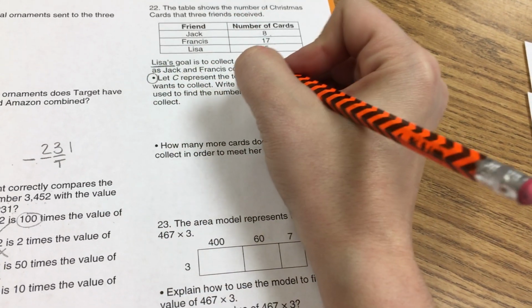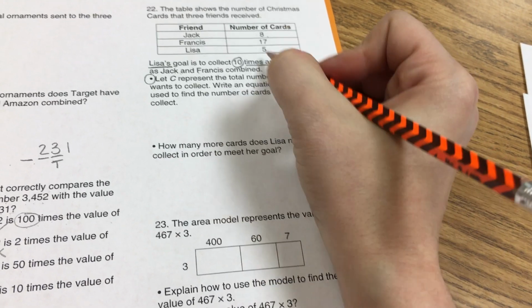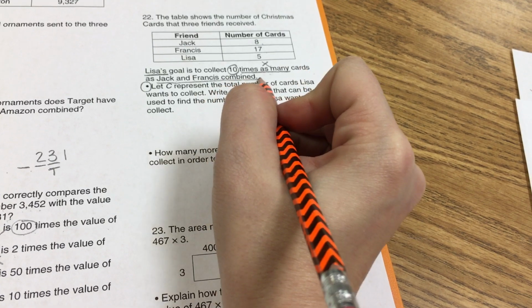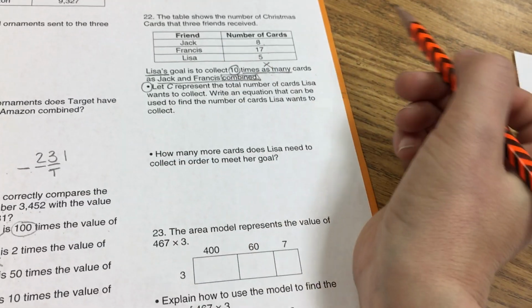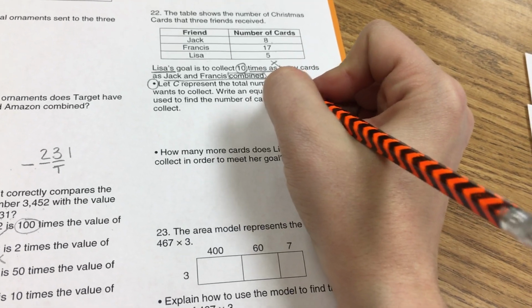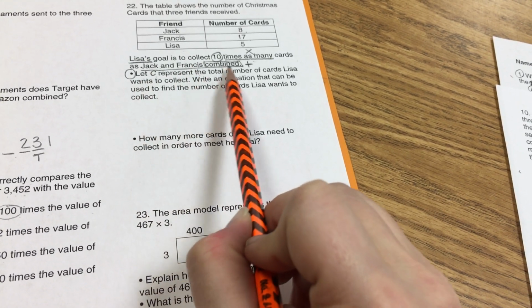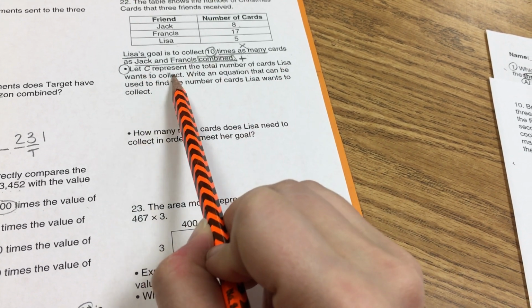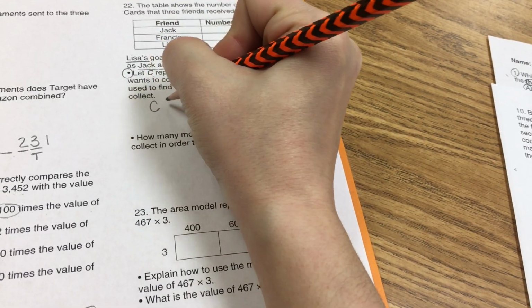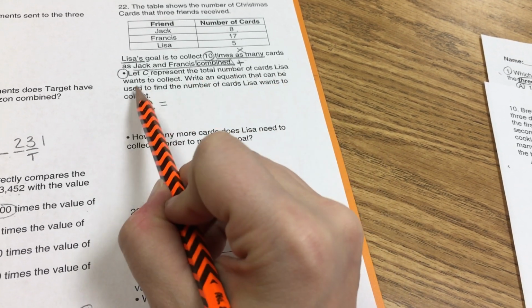Lisa wants to collect 10 times as many. So what does times as many mean? Multiply as Jack and Francis combined. Well, when you combine something, what do you have to do? You have to add. So the first bullet says, let C represent the total number of cards Lisa wants to collect. So we're finding the total. So they're saying let C equal our total. And write the equation that can be used to find.